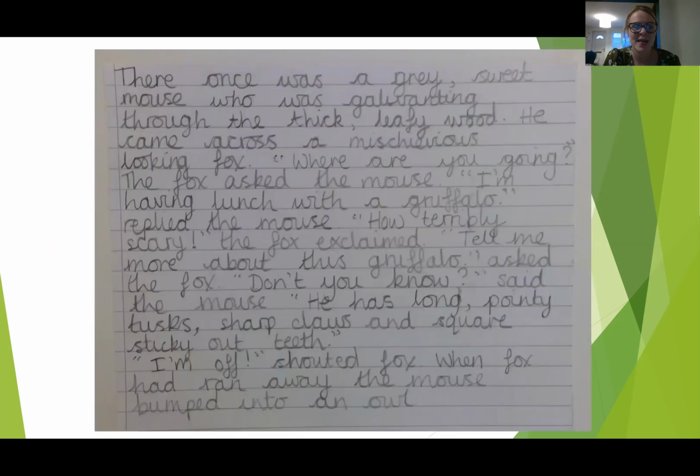Here's mine. There once was a grey sweet mouse who was gallivanting through the thick leafy wood. He came across a mischievous looking fox. "Where are you going?" the fox asked the mouse. "I'm having lunch with a Gruffalo," replied the mouse.